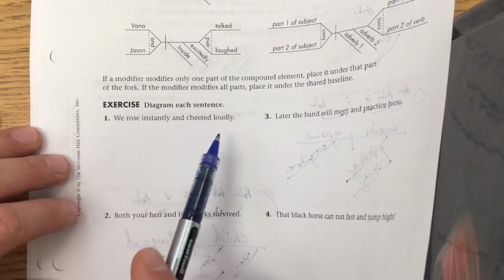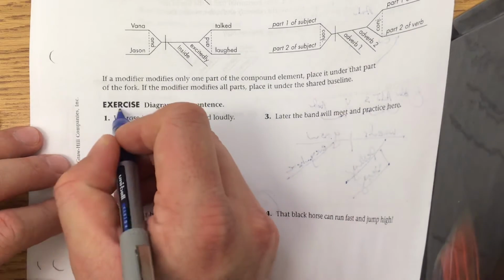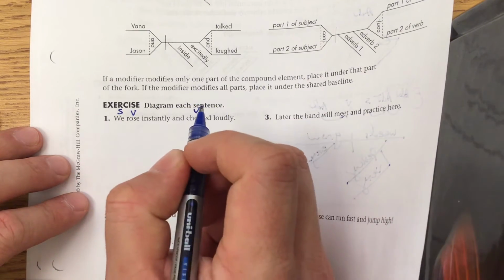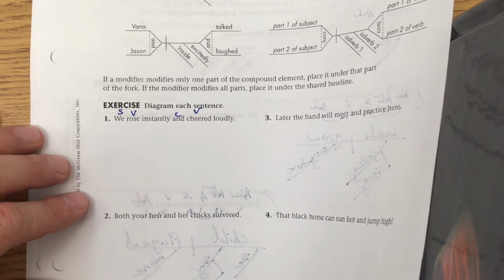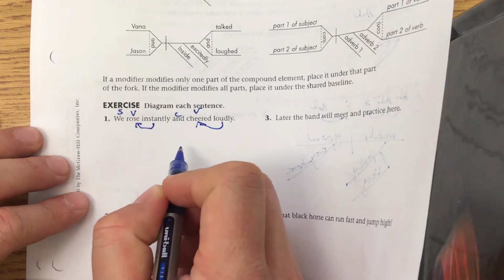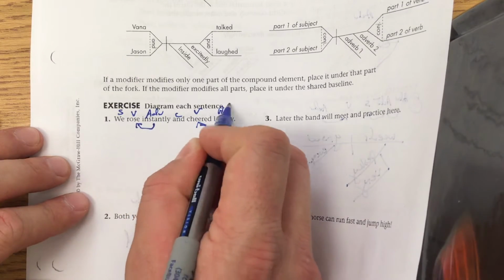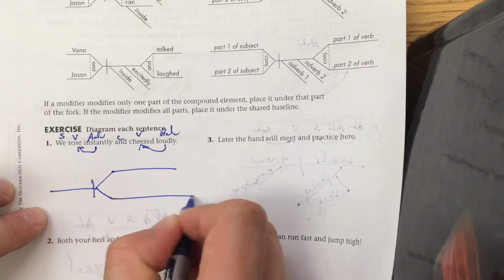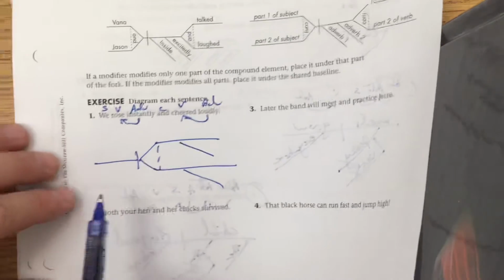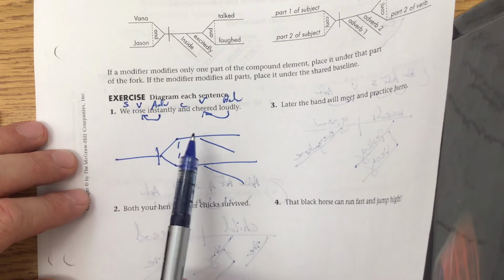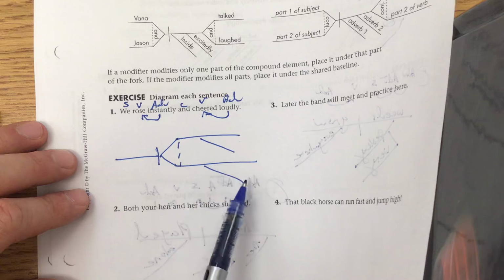We rose instantly and cheered loudly. I see a compound predicate there. I have a singular subject, we; rose is my verb, cheered is my other verb, and "and" is my conjunction. Remember, whenever you have a compound subject or a compound verb, you know to look for a conjunction. Instantly only tells me more about how they rose. Loudly only tells me more about how they cheered. So these are adverbs that go separately. So my diagram would look like this. We rose and cheered, rose instantly, cheered loudly.